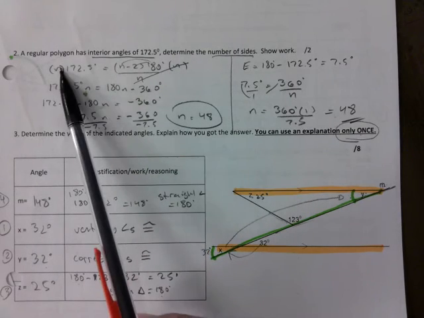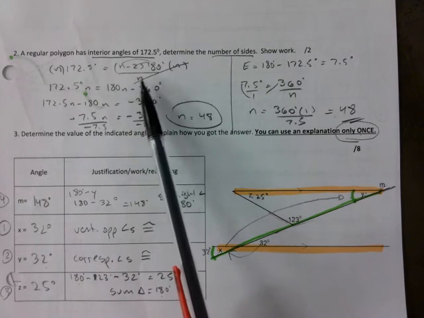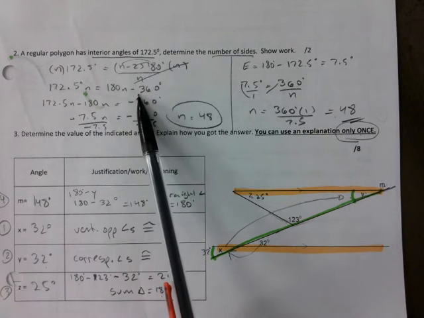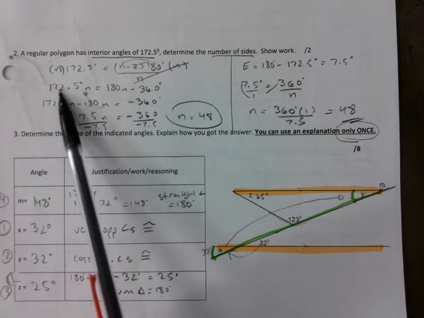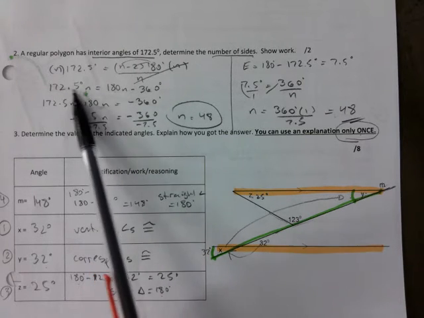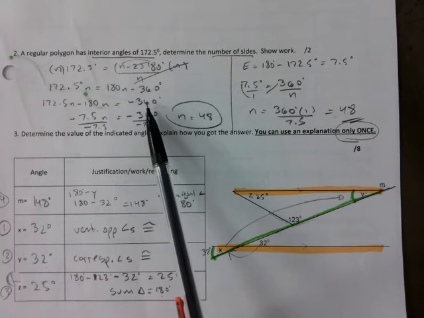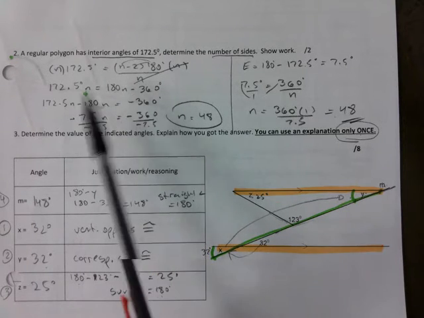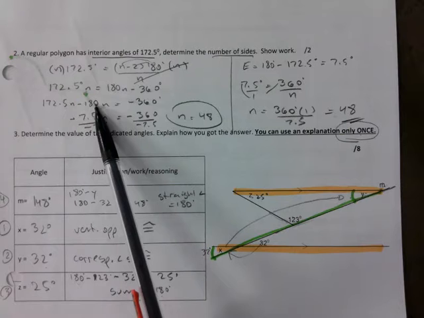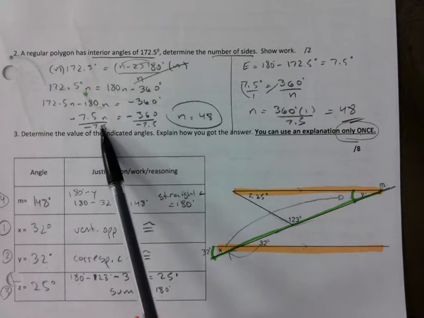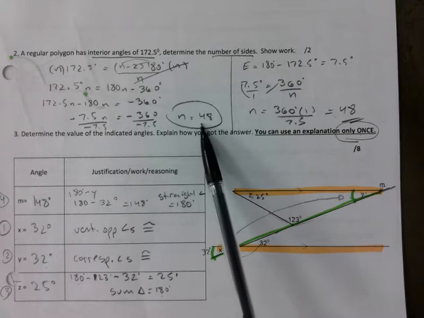Both sides have to be multiplied by n, canceling that n in the denominator. And then I already distribute right away on my next step, right? You see that? So I'll be looking for something like that. And then we subtract. Oh, I bring the 180 over, right? It's negative. And you end up with negative 7.5 n. So you have to divide both sides by negative 7.5 to get 48.